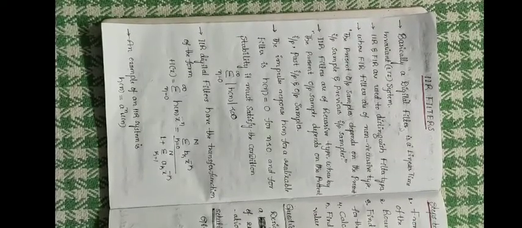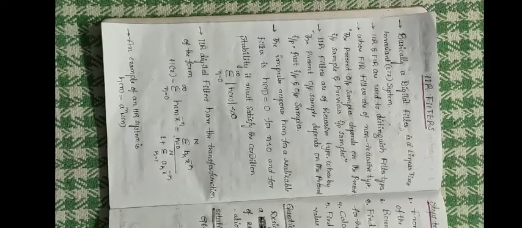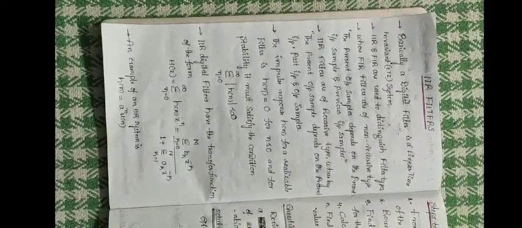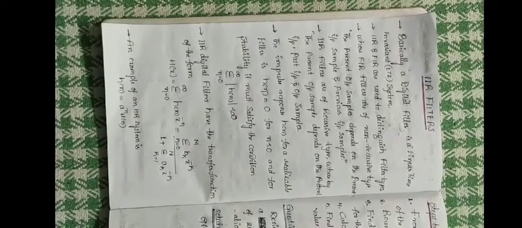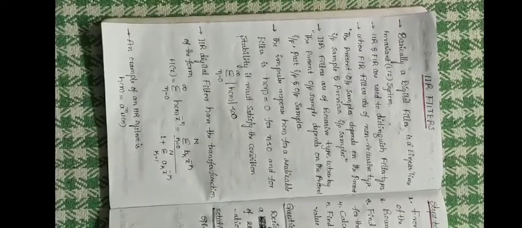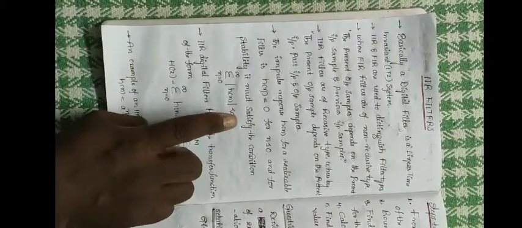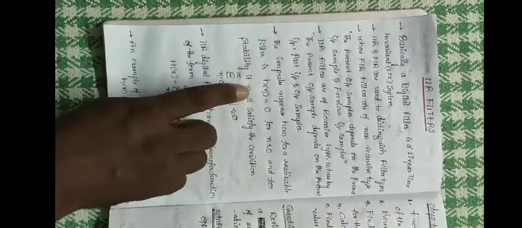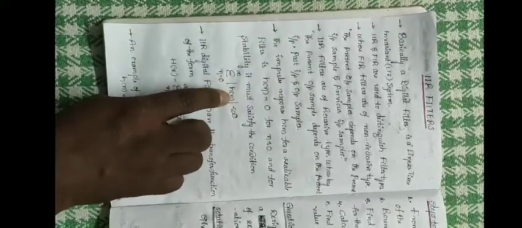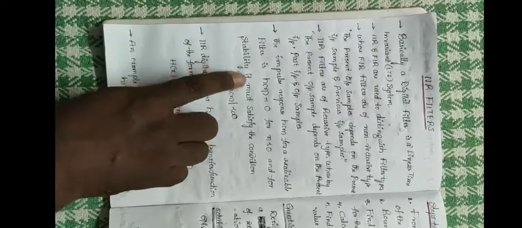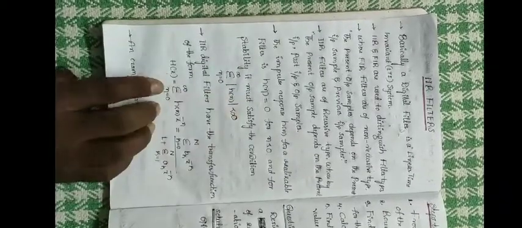So that's why I'm taking the modulus here. If it is positive, if it is negative, whatever it may be. Summation n equals 0 to infinity, modulus h of n is less than infinity. This is a very important condition. Whenever the impulse response exists under this condition, then the impulse response satisfies the stability condition. Clear?